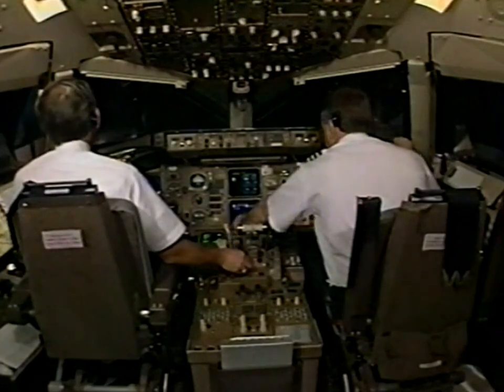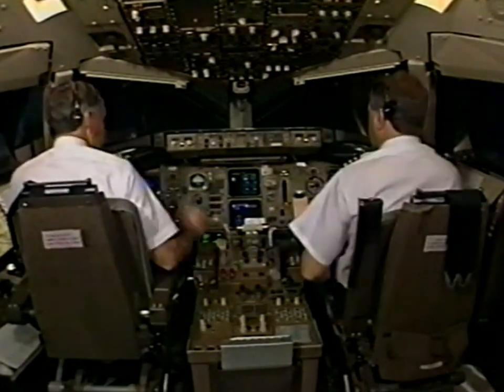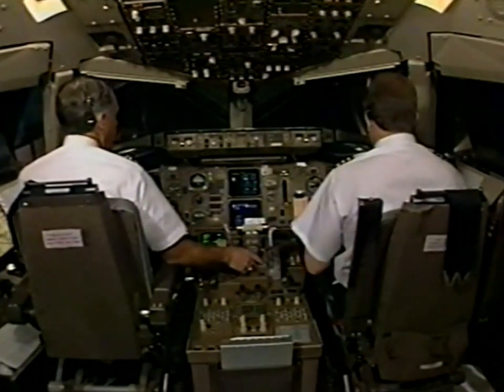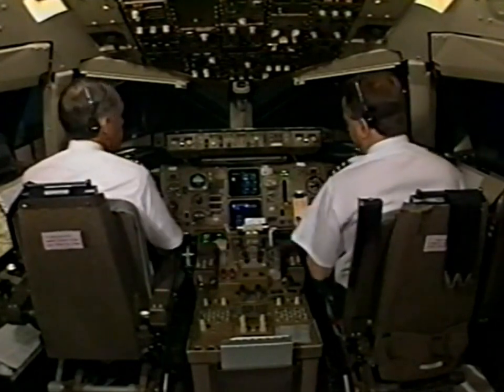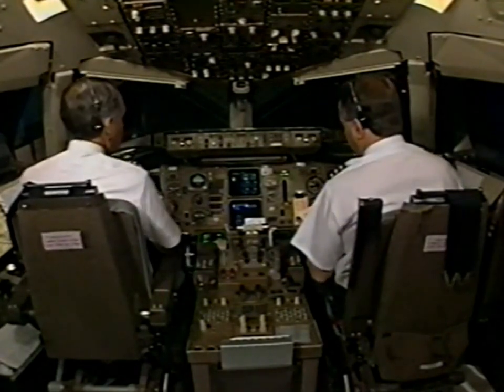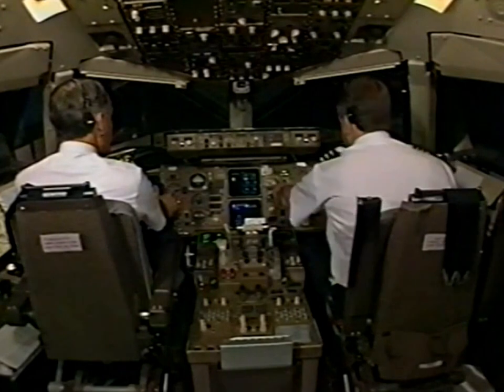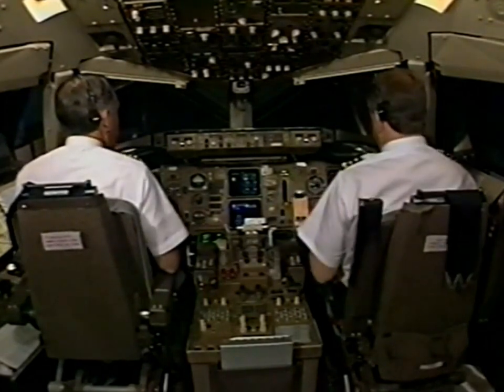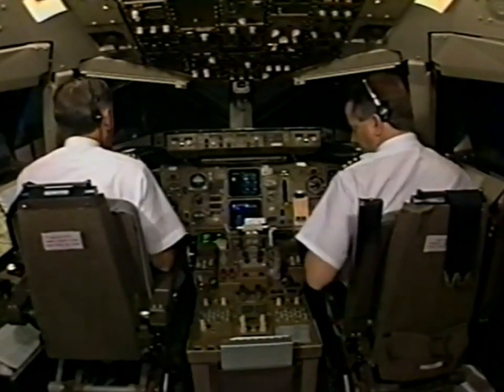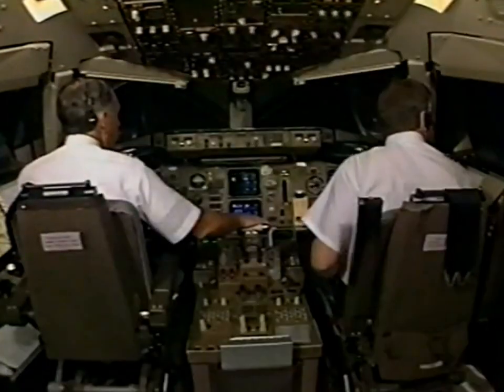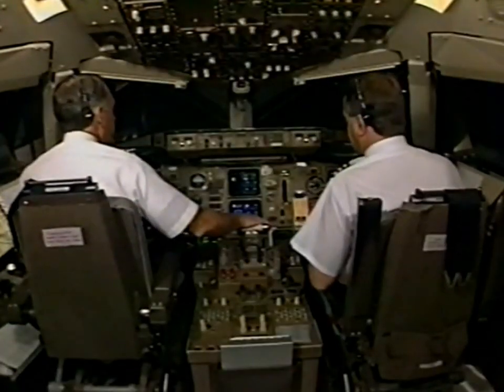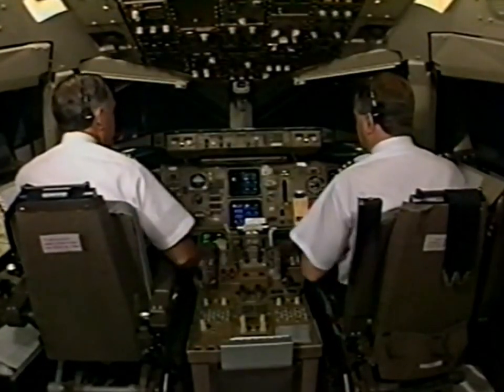With the wave-off received, the captain calls for the before taxi check. Before taxi check, please. Engine anti-ice, it's off. Wave off, received. Before taxi check complete. Taxi clearance, please. Clear right. Flaps 15. Flaps 15.